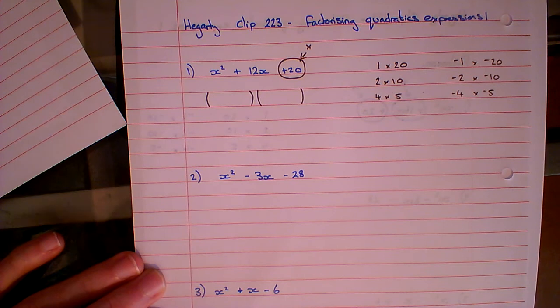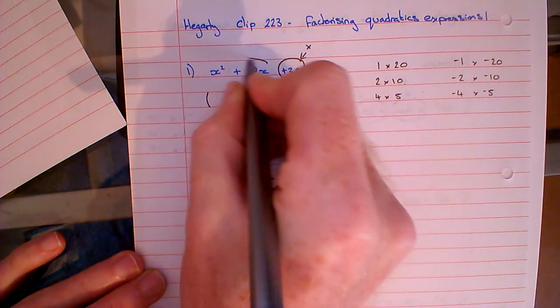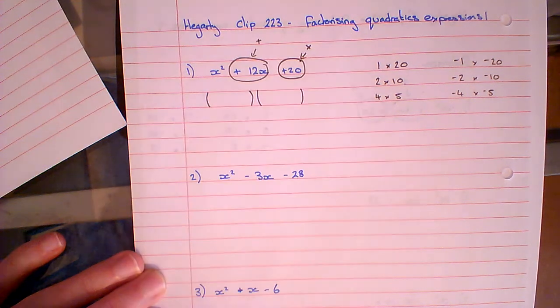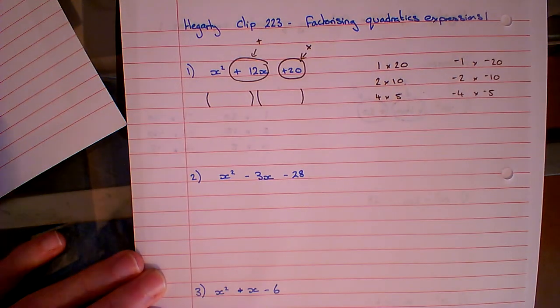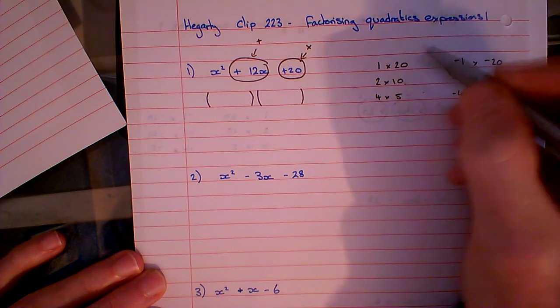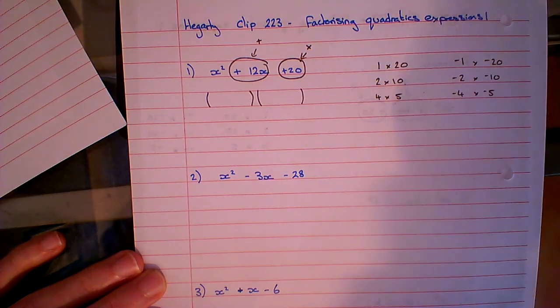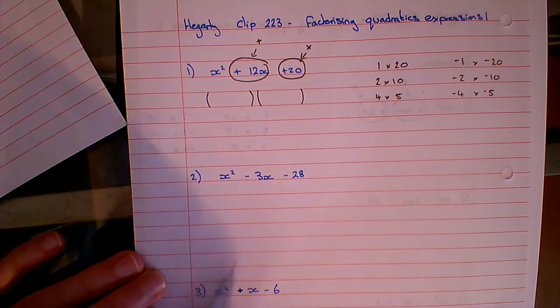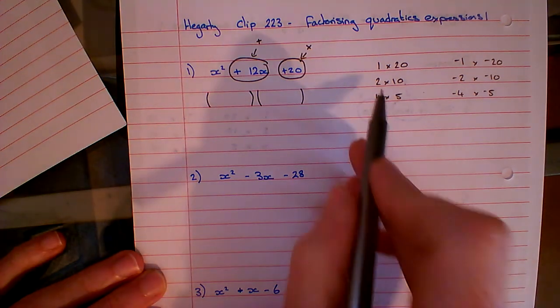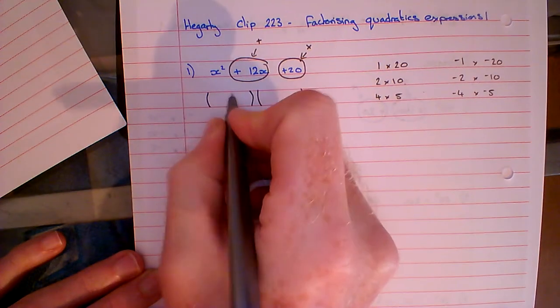So, once I've got all my pairs of numbers written out, I now need to choose one of those pairs that, when we add them together, will make the middle number, plus 12. So which pair of numbers will add together to make 12? 1 plus 20 is 21. 2 plus 10 is 12. Fantastic. I don't need to go any further because I can see it. So I know the numbers in my brackets are going to be plus 2 and plus 10.